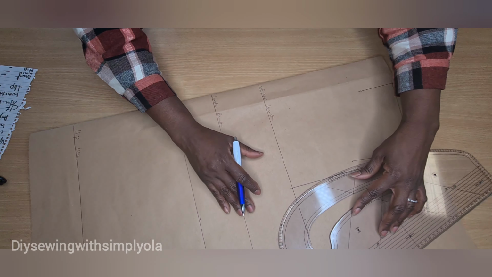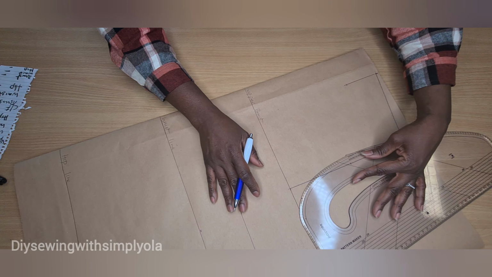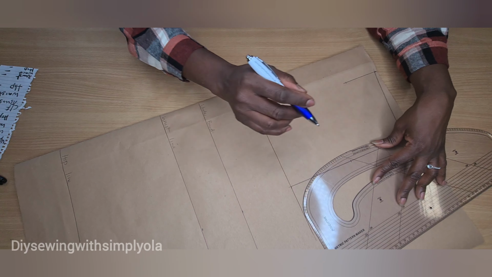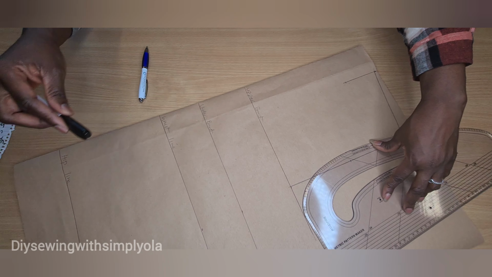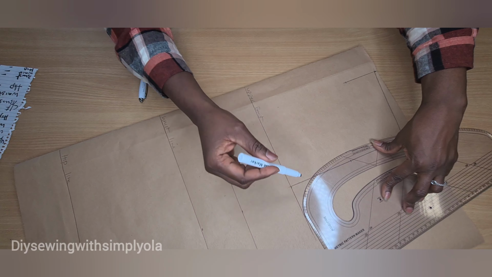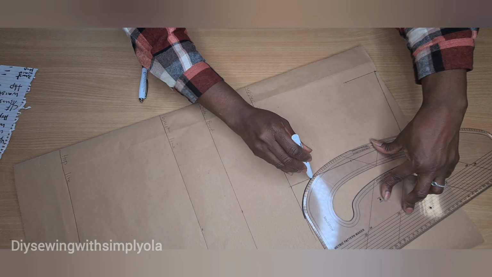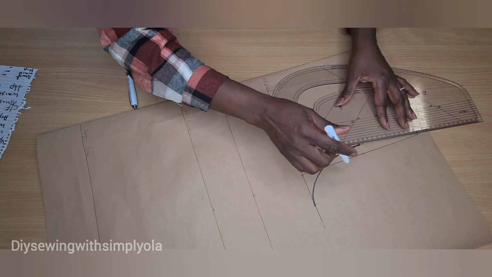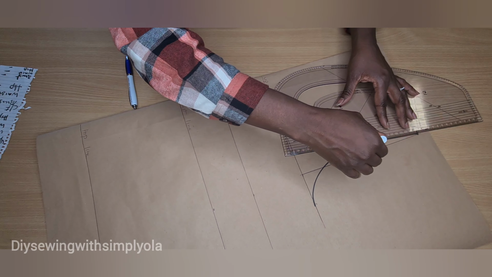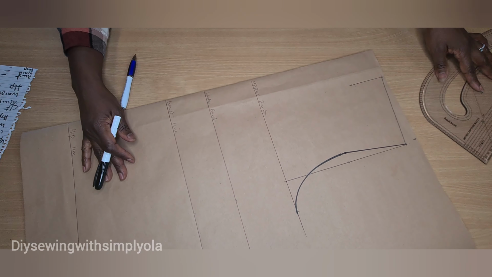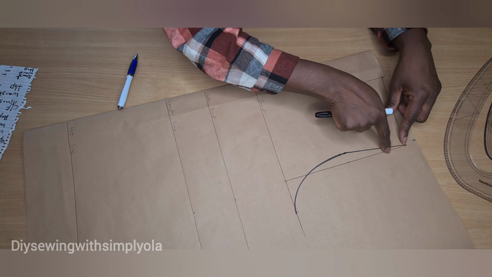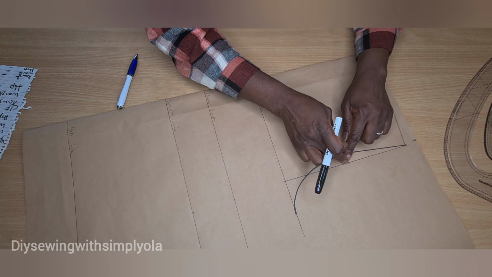And you use your cuff roller to get the cuff. So for the cuff, you can do 2 inches, 1.5, depending, but in this case, I think I did 2 inches, okay? And just connect it. And that will represent your front, okay?